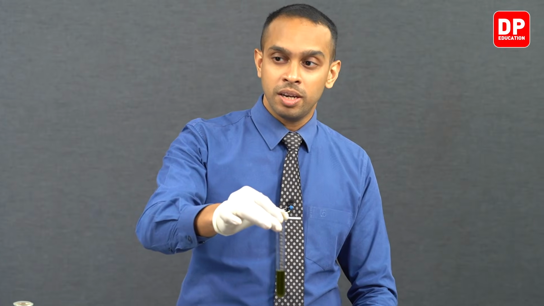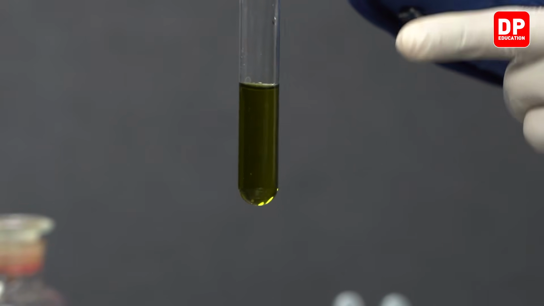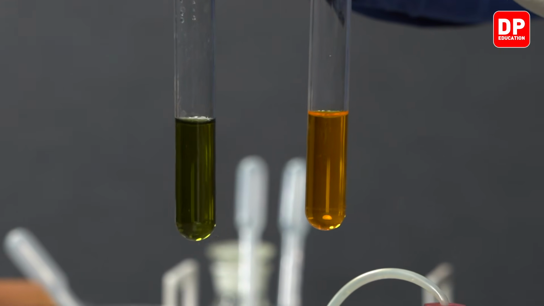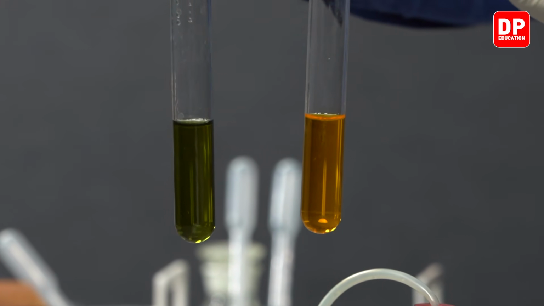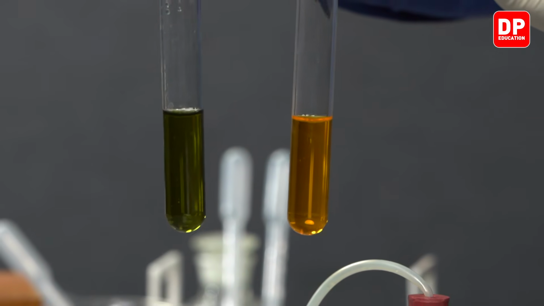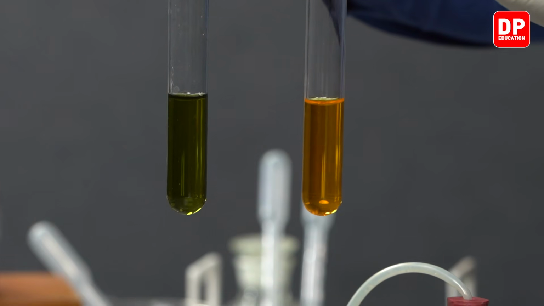Now, students, you can observe that the acidified potassium dichromate solution, earlier it was orange in color, but after we sent sulfur dioxide gas through it, it has now turned to a green color.